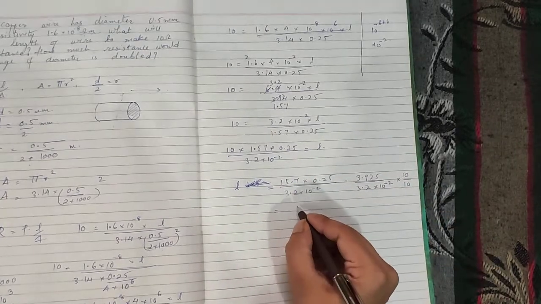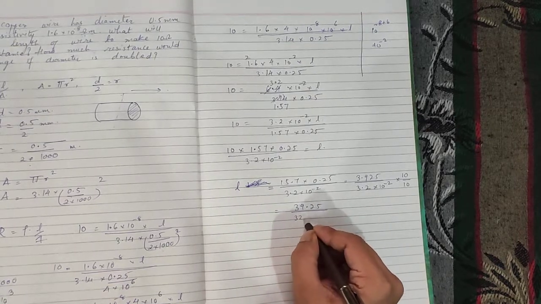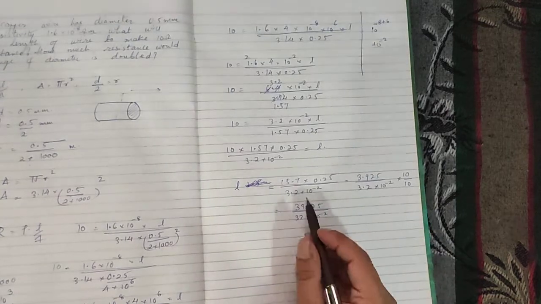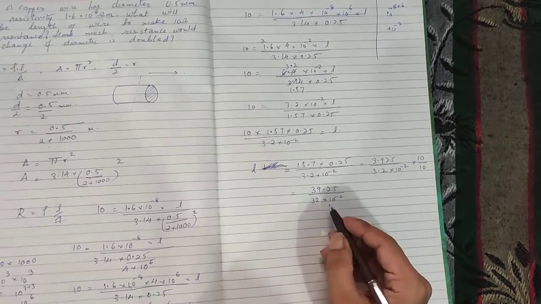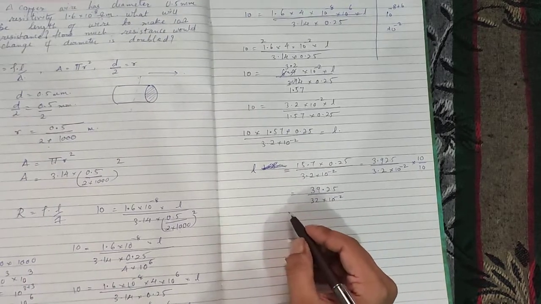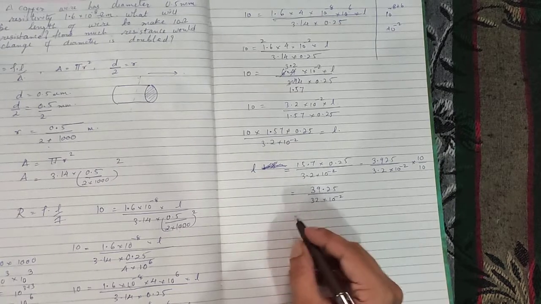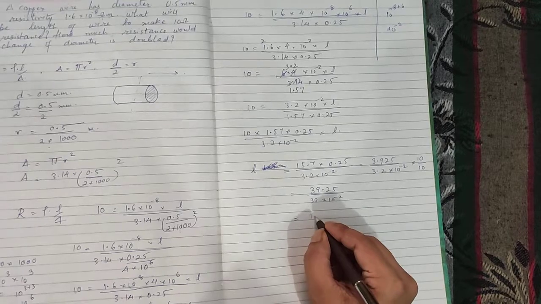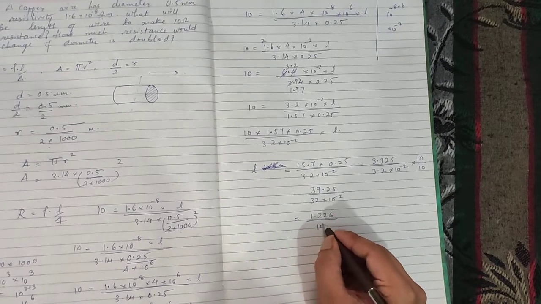So this becomes 39.25 upon 32 into 10 raised to minus 2. This remains as it is. So now I have 39.25 upon 32 instead of complicated decimal points. Now you can directly use the table of 32, or you can use the simple table of 2 to simplify it further, but what you will get is 1.226 upon 10 raised to minus 2.